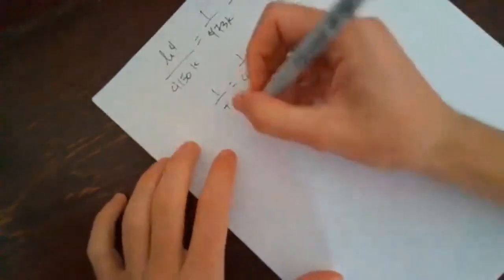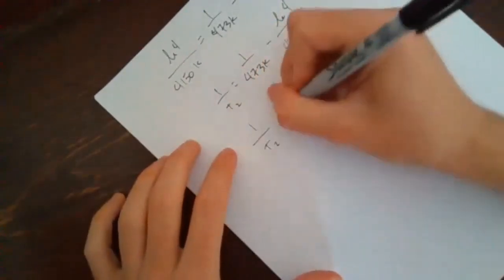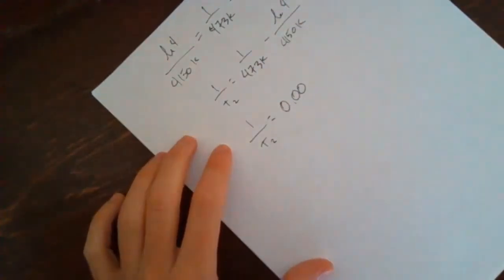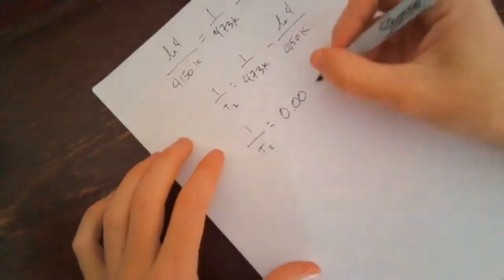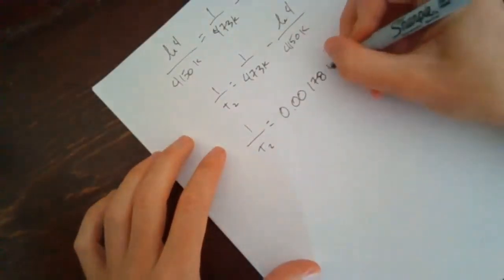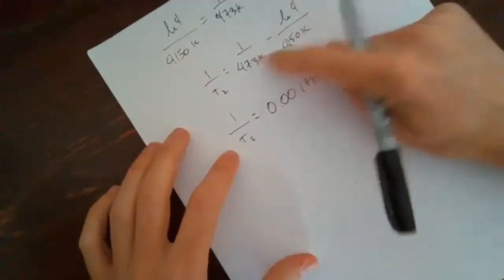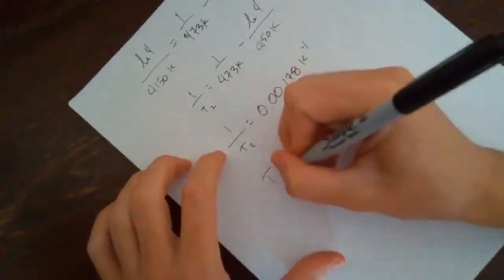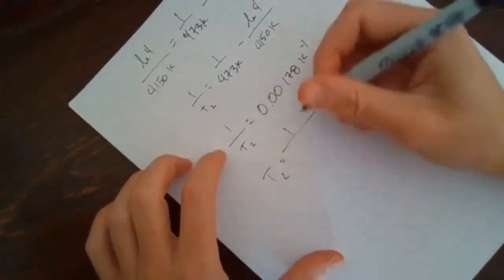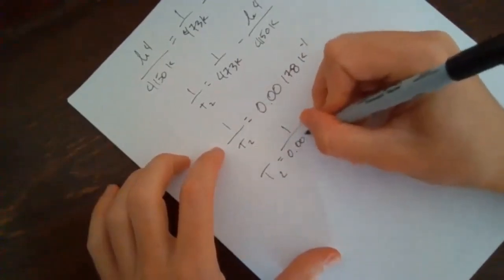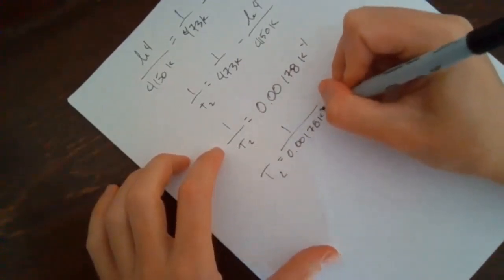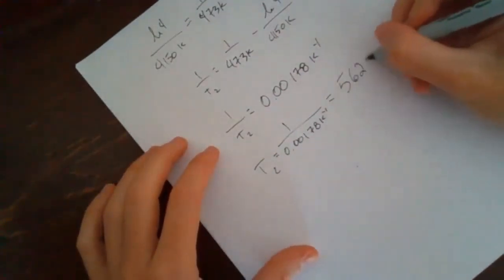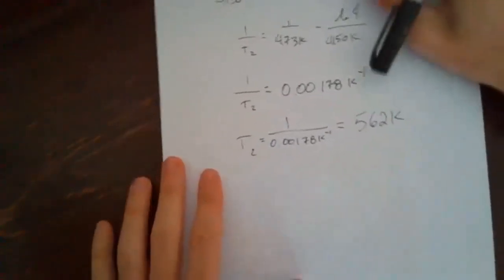Those are all numbers over here now. 0.0178 inverse Kelvin, right? The Kelvin were on the denominator of that fraction on both sides. So I'd get T2 is equal to 1 divided by that thing, which is going to be equal to 562 Kelvin.